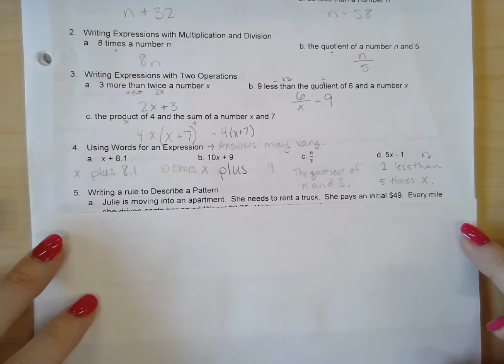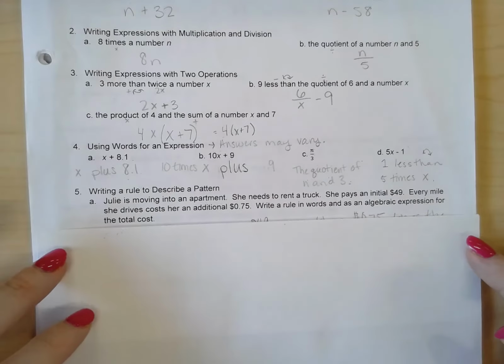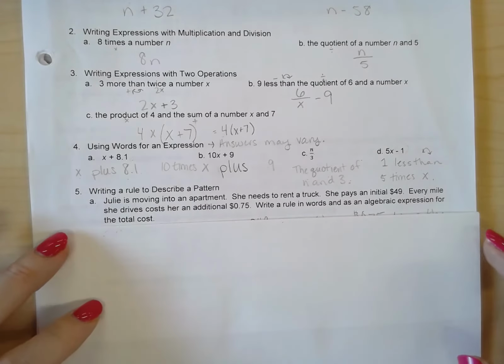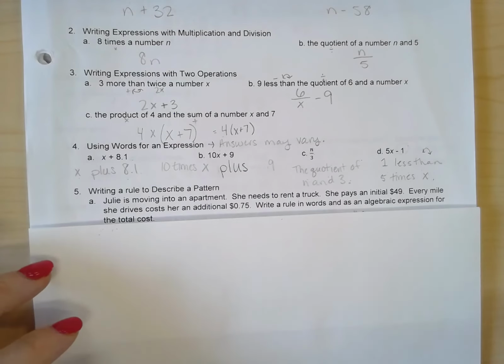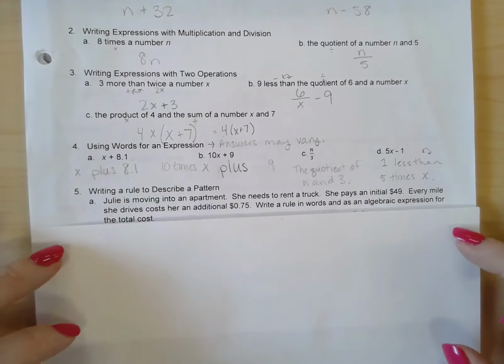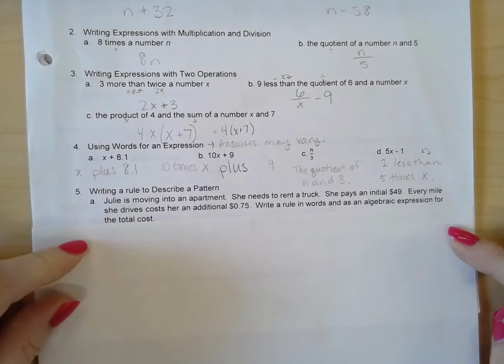So the next part is just describing a rule. So a rule is just a pattern that's happening in mathematics. So this says, Julie is moving into an apartment. She needs to rent a truck. She pays an initial $49. Every mile she drives costs her an additional 75 cents. Write a rule in words as well as an algebraic expression for the total cost.